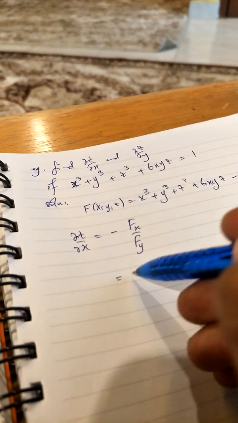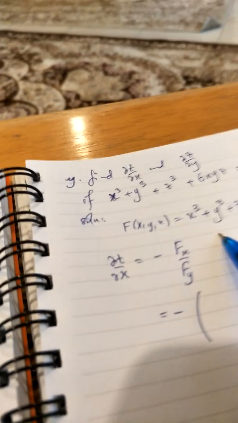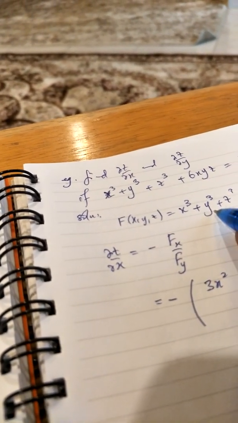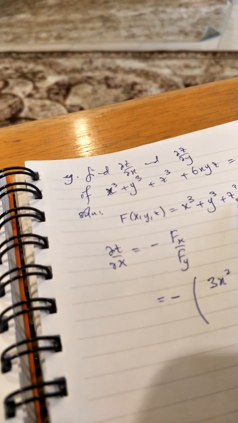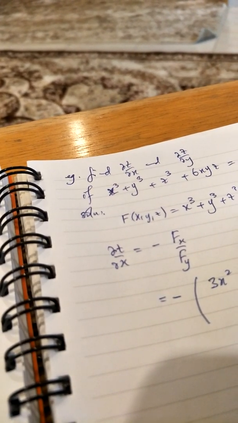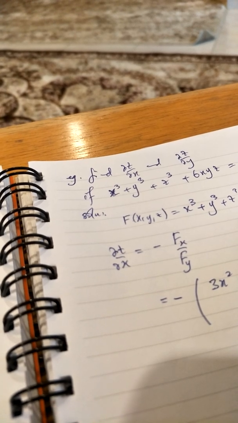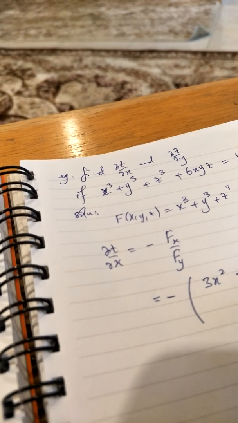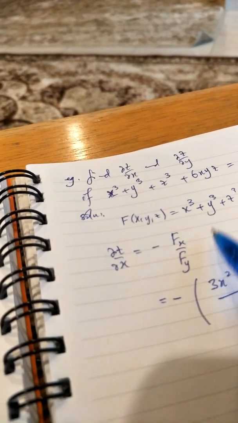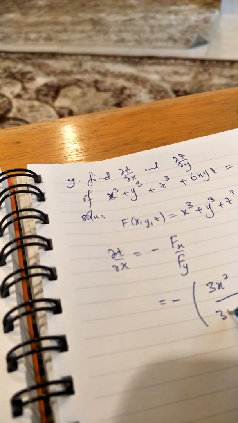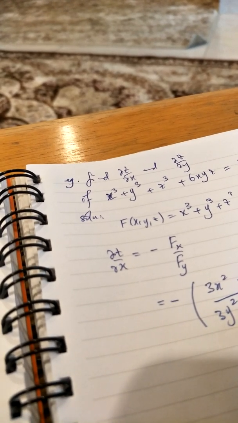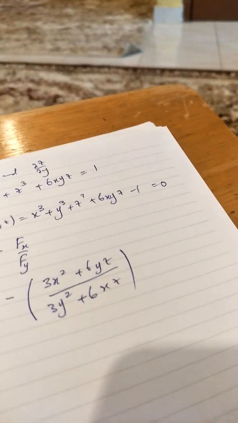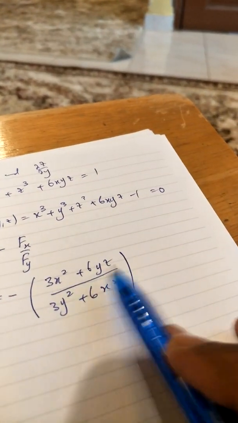So this is equal to negative fx, which is 3x squared plus 6yz, divided by fz, which is 3z squared plus 6xy. Then you can simplify and factor out 3.